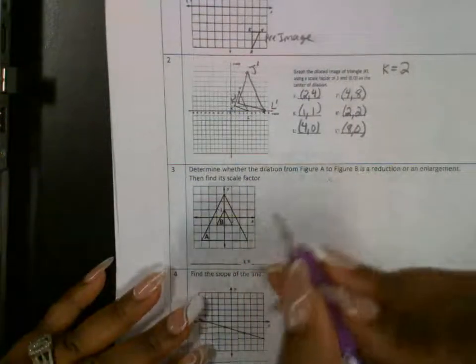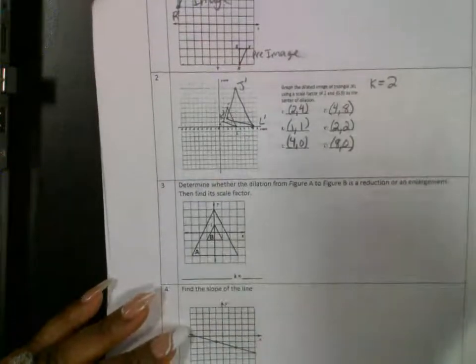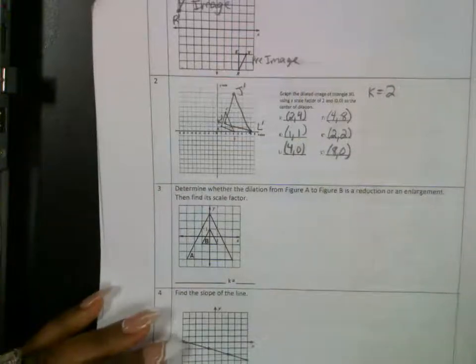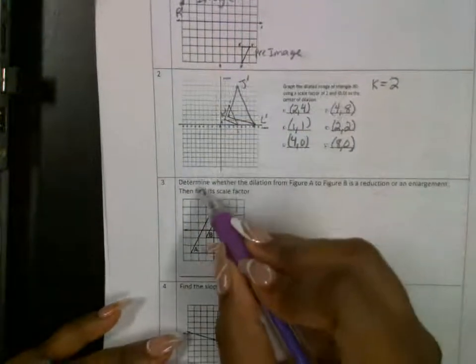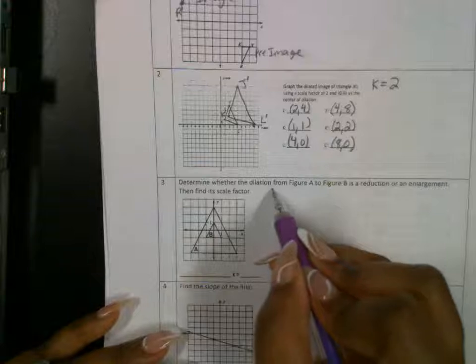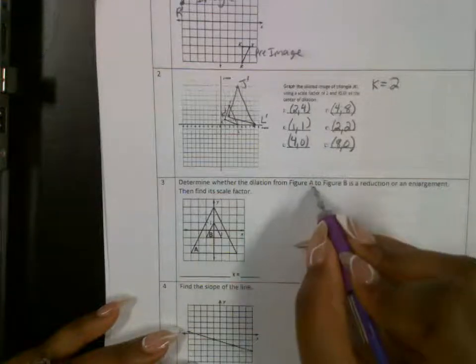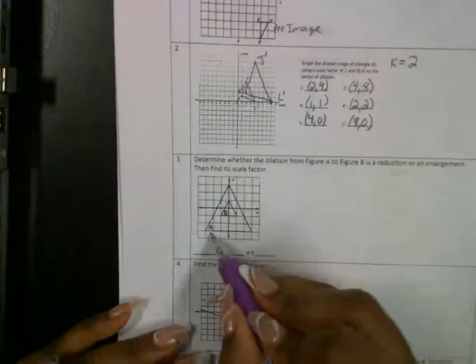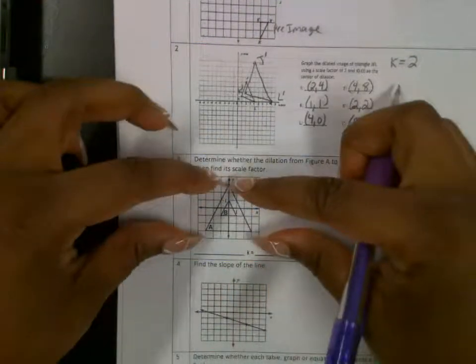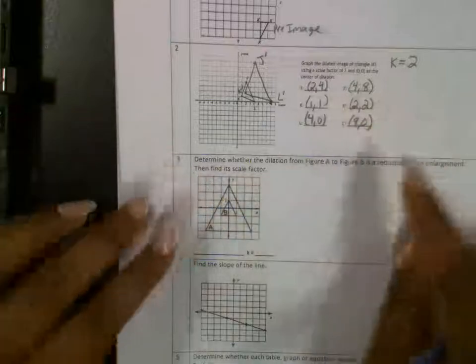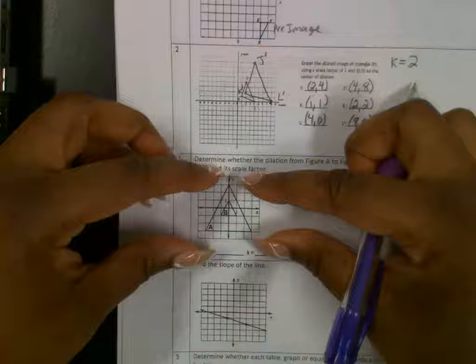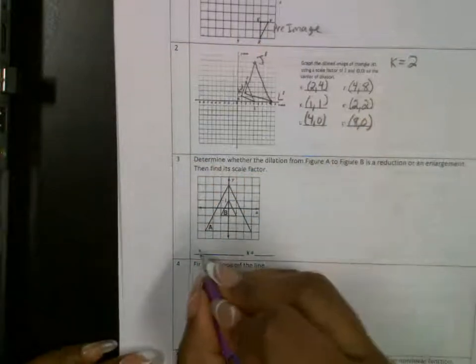All right, let's look at number 3. Don't forget you can pause, okay? Don't forget that. If you need to rewind to understand, the most important part about this is understanding what you're doing, not that you just copy down some answers. Determine whether the dilation from image A to image B is a reduction or an enlargement. So this is A and this is B. What happened? Did it reduce or did it enlarge? From A to B, it reduced in size. So this is a reduction.